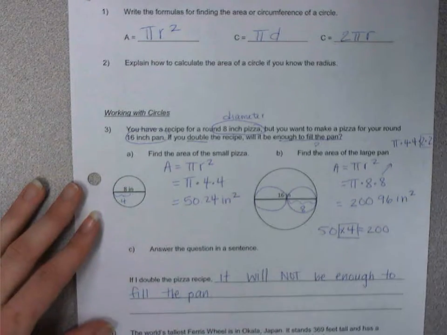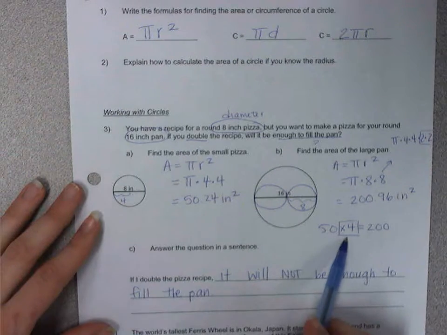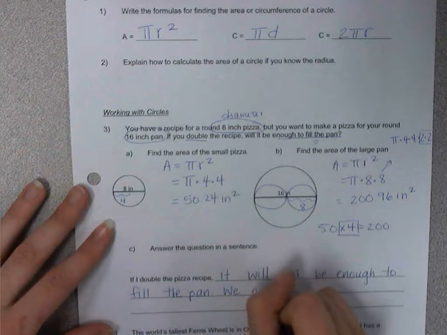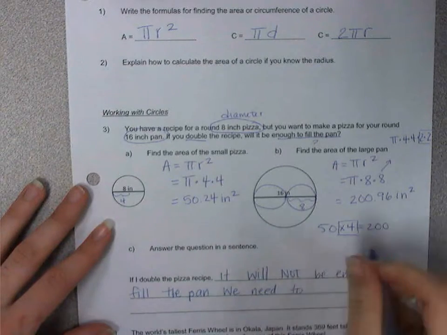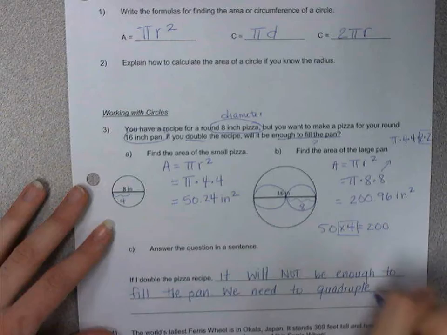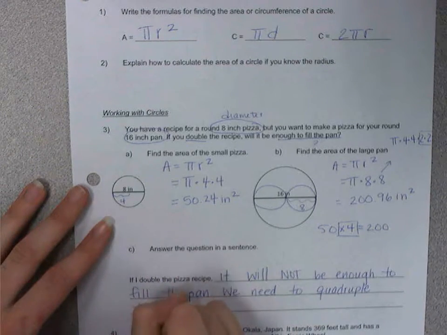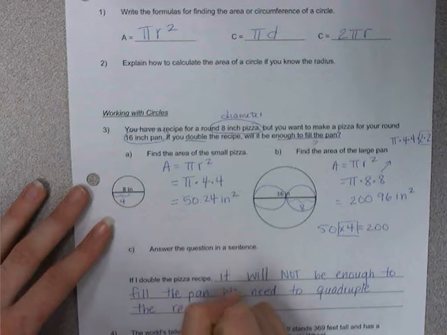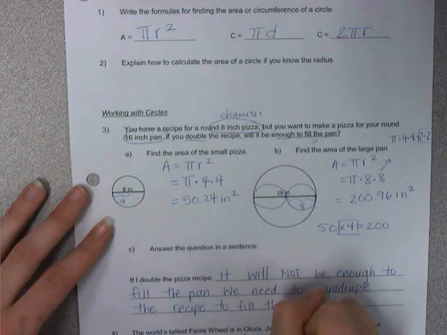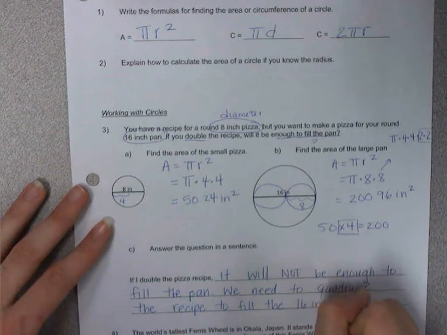So what's our scale factor? Our scale factor would be 4, what we multiply by. We need to quadruple the recipe to fill the 16-inch pan.